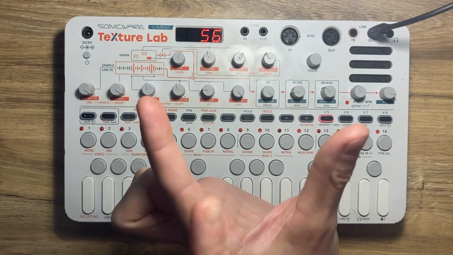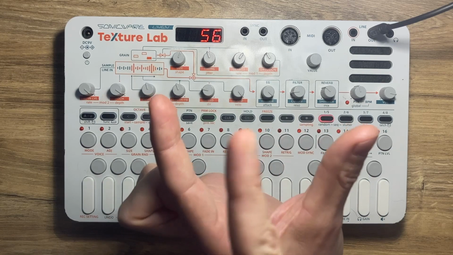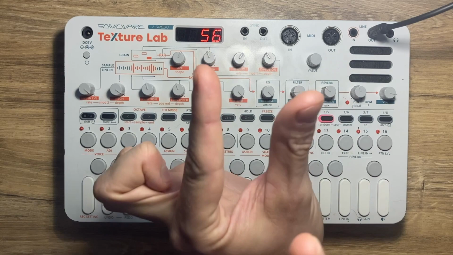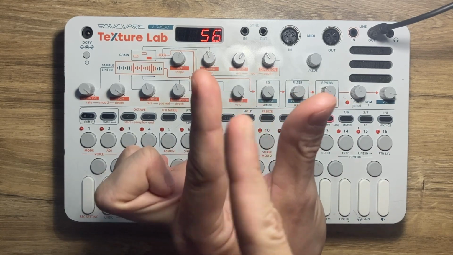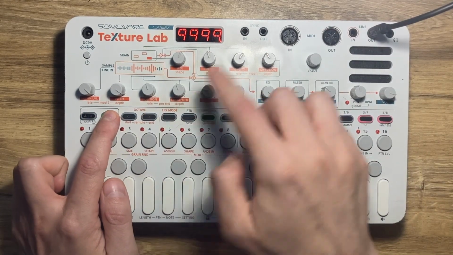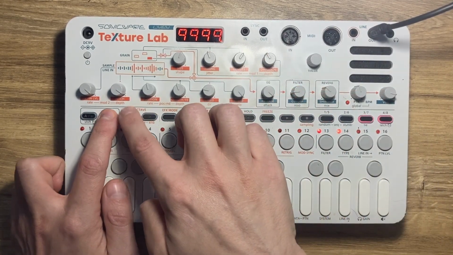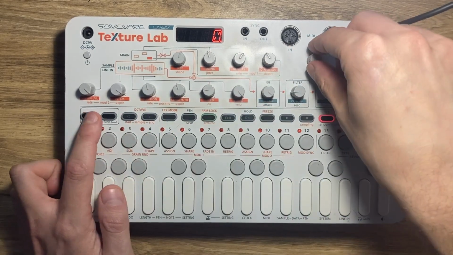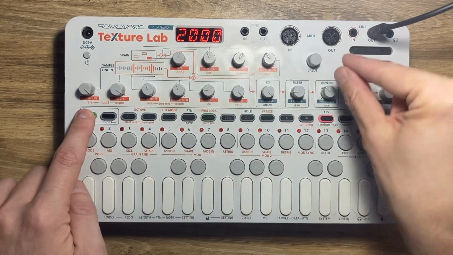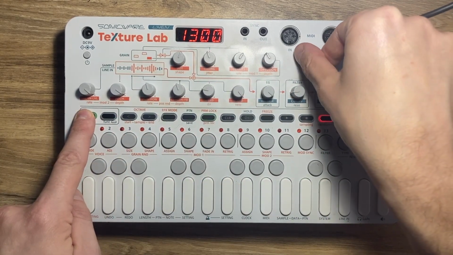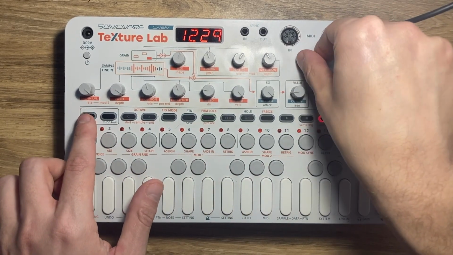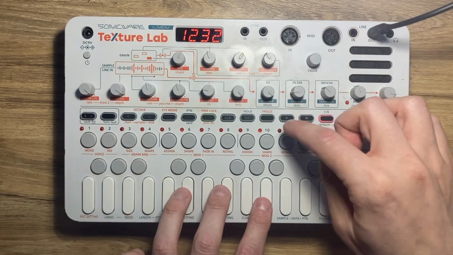And the implication of that is that if we are randomly bouncing around, well, if we have our full sample, then it's going to be bouncing around the full sample. Whereas if we have a shorter version of that sample, then it's going to be bouncing around in this shorter section. So I'm going to change the starting position. We have values going from 0 to 9,999 on the Texture Lab. And I am going to increase the starting position by going function, start. This will increment in thousands. You can also go shift and change the value knob by hundreds, or lift off the shift button and it'll go to just units. Let's try, I don't know, 1,232. That sounds like the magic number. Let's try that.